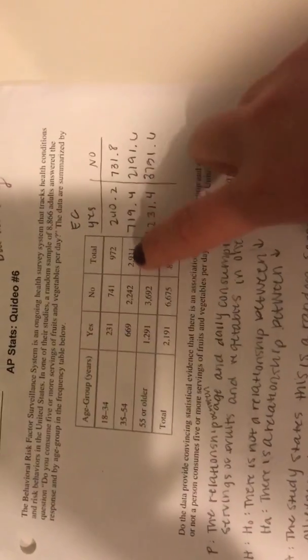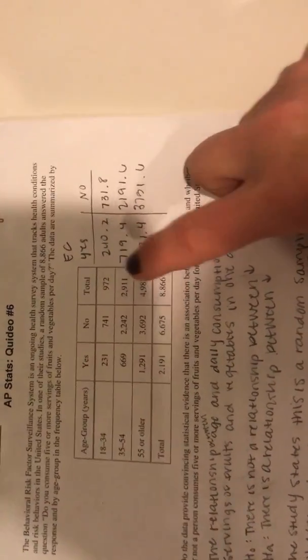I went ahead and did the test to find the expected counts before I did the assumptions to make sure that 80% or more are greater than or equal to 5, because that is one of our rules we have to make sure checks out. So to find our expected counts, you take your row total times your column total and divide it by your table total.